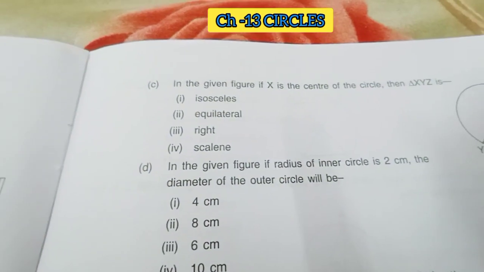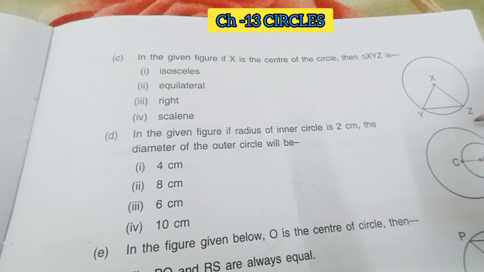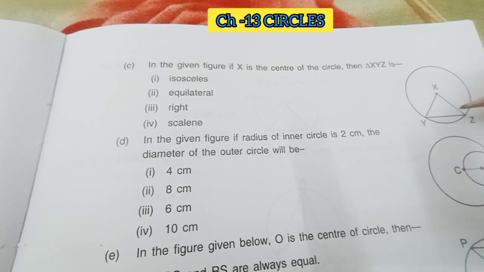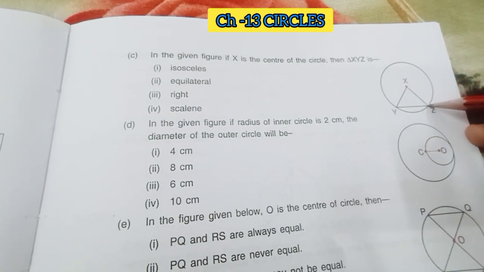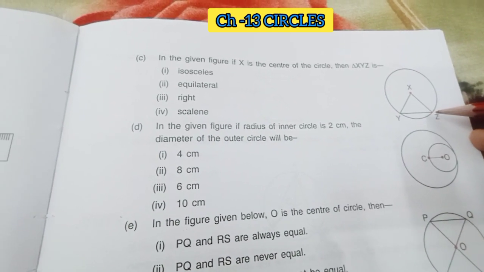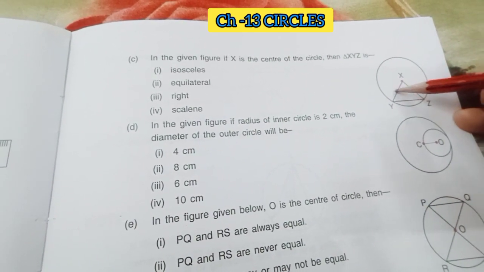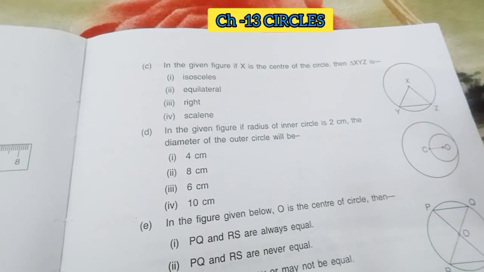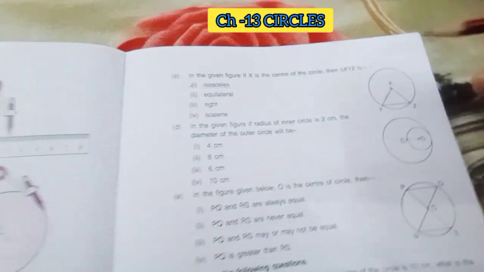Next, in the given figure, if X is the center, then XYZ is which type of triangle? XY and XZ are equal, both being radii. When 2 line segments are equal, it will be an isosceles triangle. So it is an isosceles triangle.